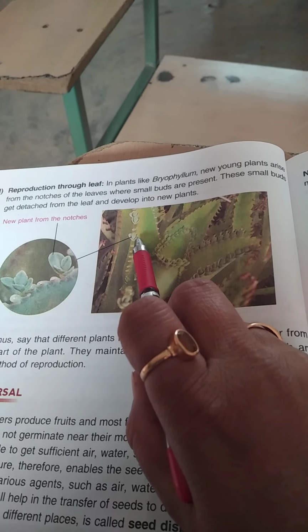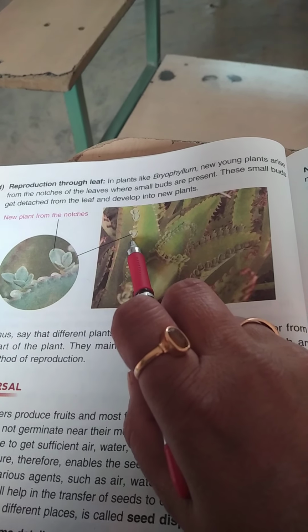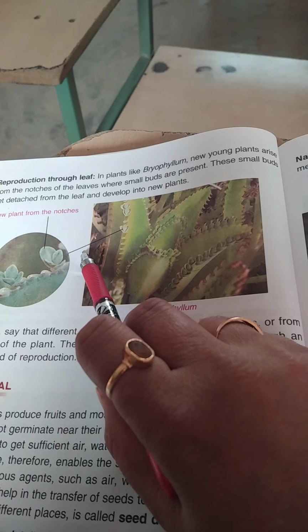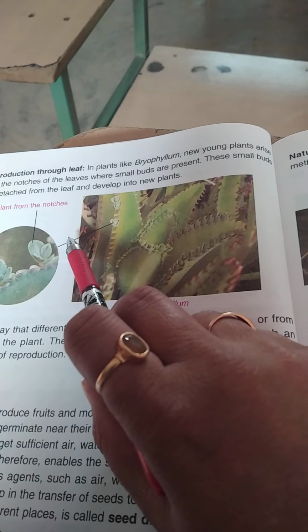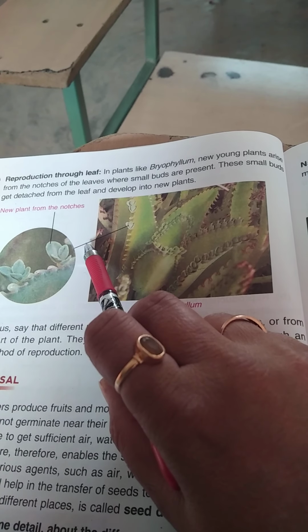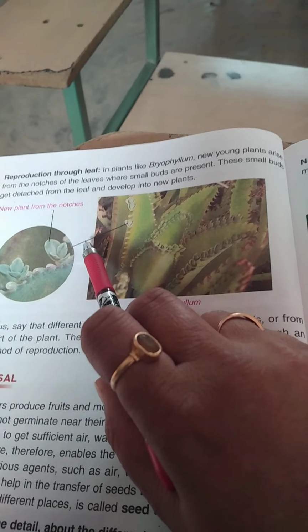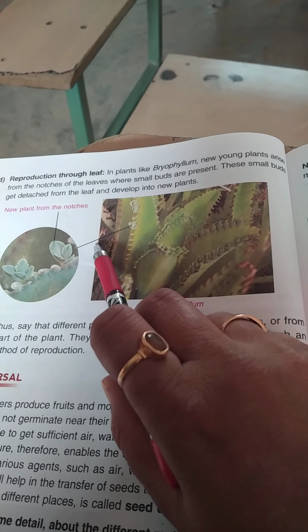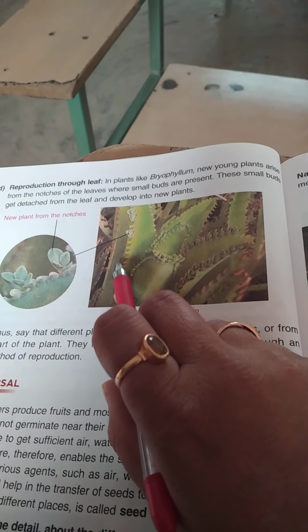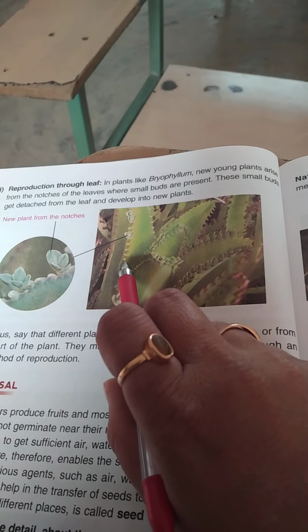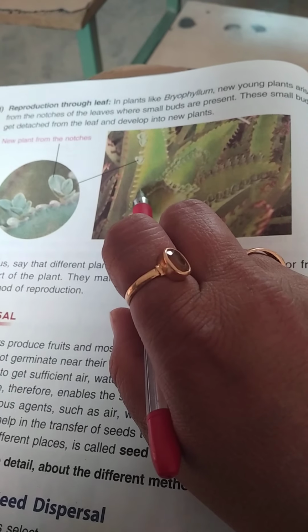When they become mature, they get detached from these leaves and fall to the ground. Wherever they fall, there they form the plant of bryophyllum. So here the reproduction is taking place with the help of the leaf.